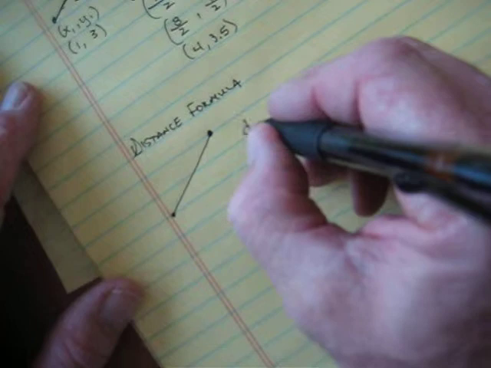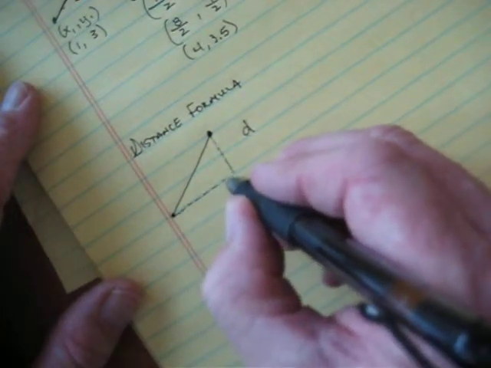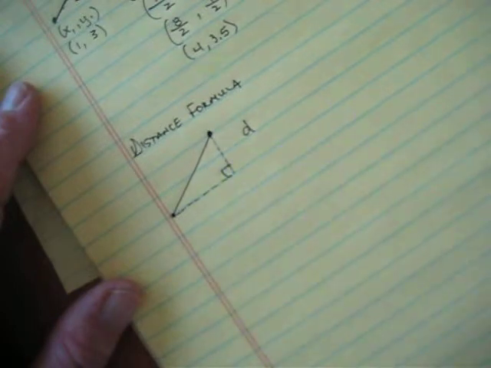So what it's based off of is Pythagorean's theorem, which again, if we drop a vertical and a horizontal from those 2 points, we end up with what we call a right triangle.